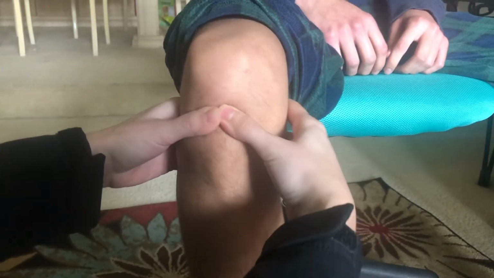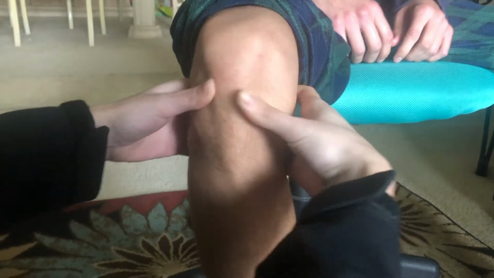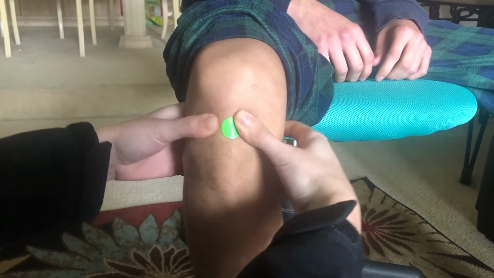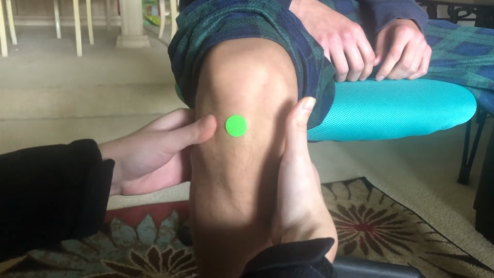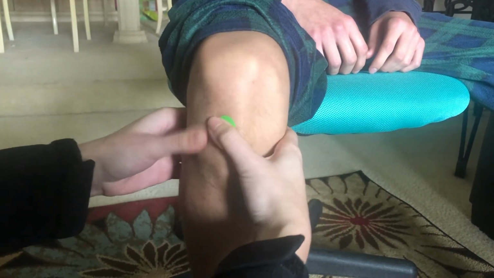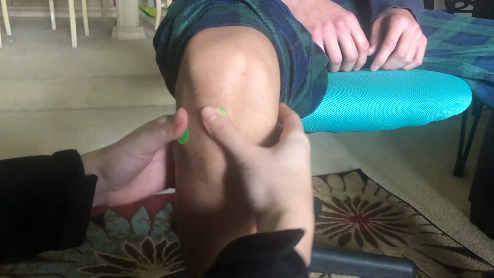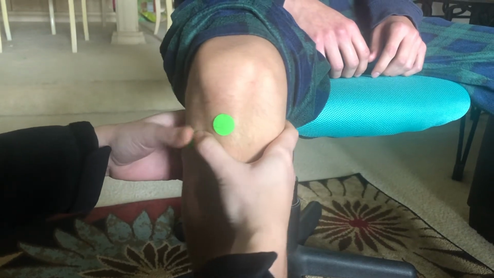Okay, so first I want to locate the joint line. The joint line is found when you have your hands palms up and you feel something squishy in the middle. So right here, this is going to be his joint line. From there, I'm going to move inferiorly and diagonally, and right here, this is going to be his Gerdy's tubercle.